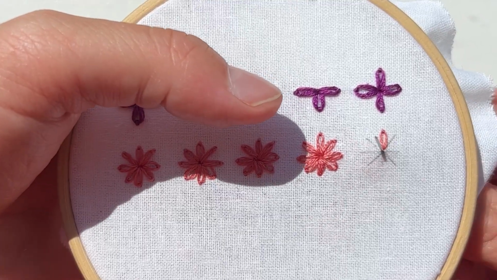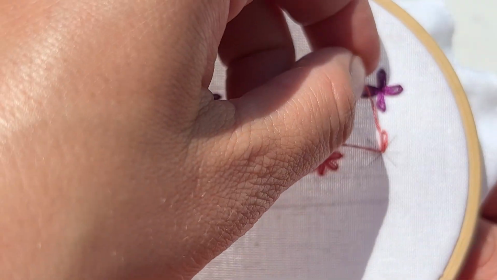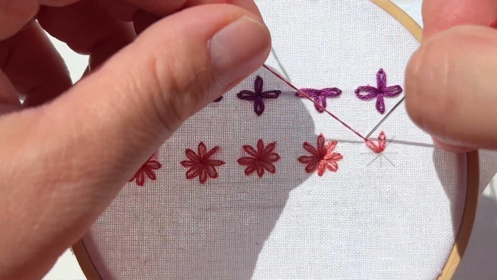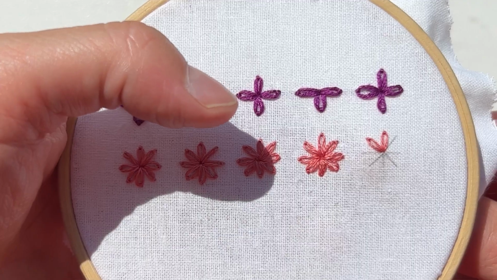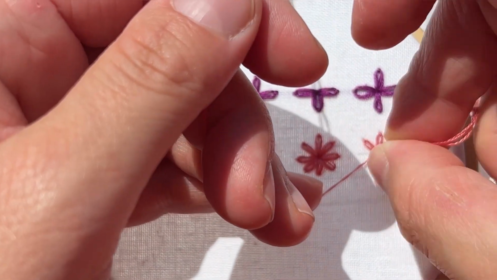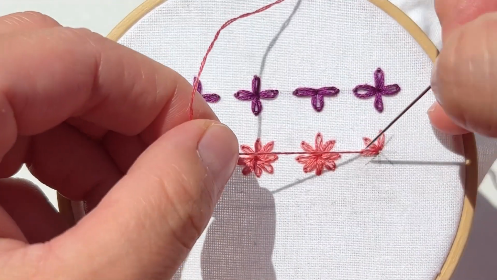So it's better to try to experiment with pulling thread and choose which degree of pulling is the best for you and your design.